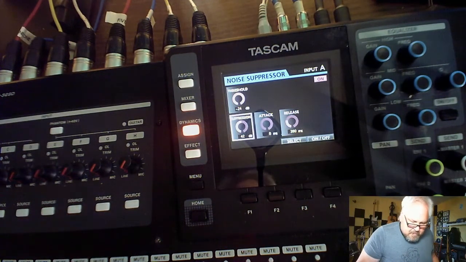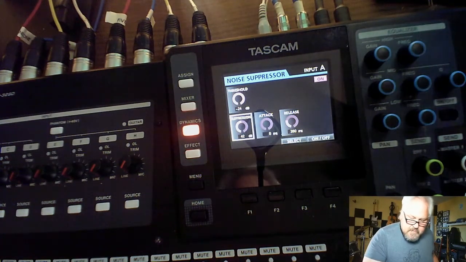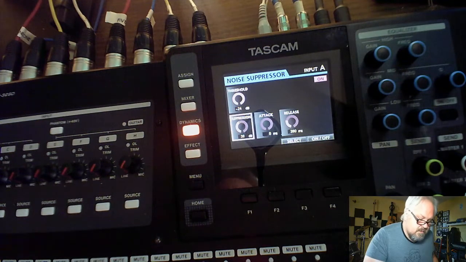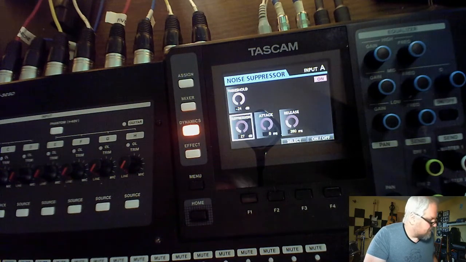So let's just play with the suppression for a second. Wait till we hear it. See, the suppression just takes a little bit more away.